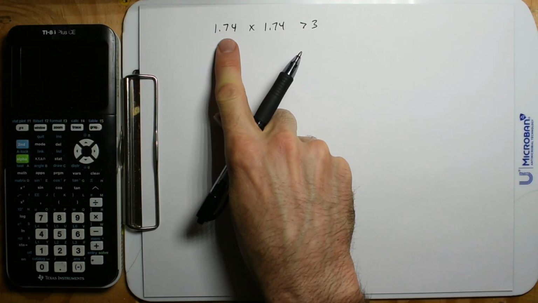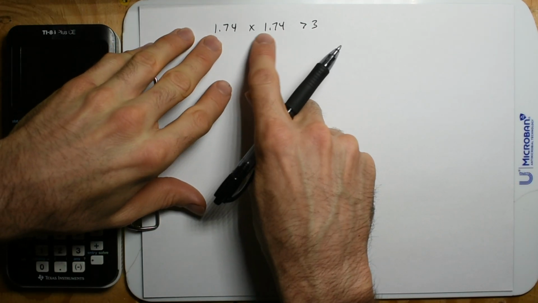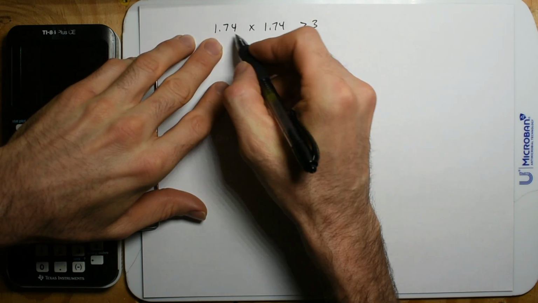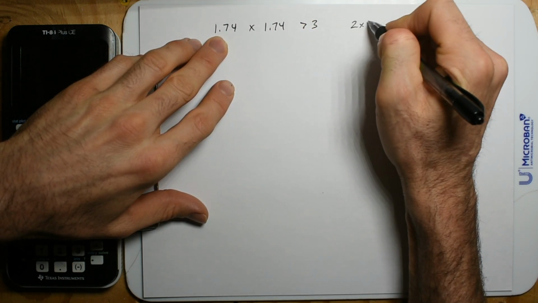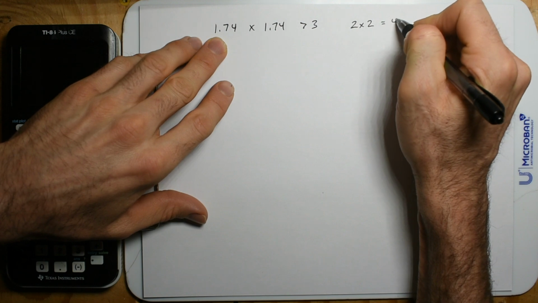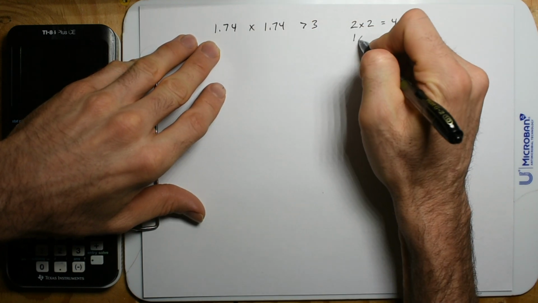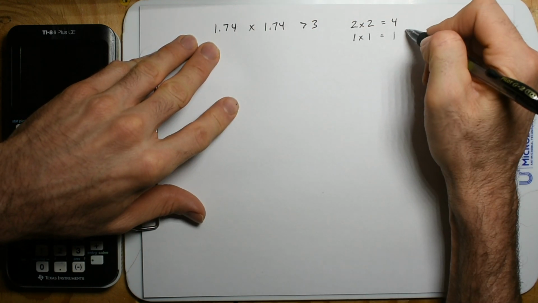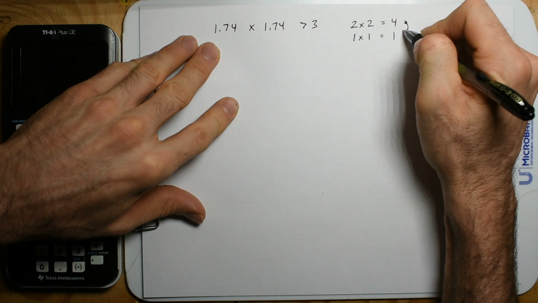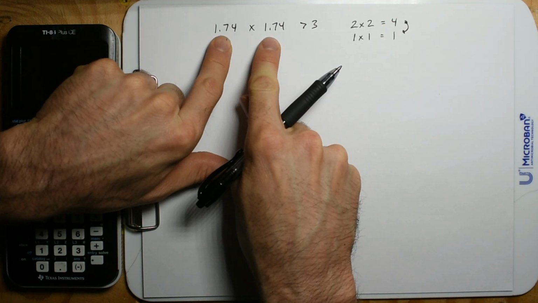I don't like to mess with decimals. I just know, let's just round this up to 2. Let's say you were multiplying 2 times 2. You would get 4. Cool. And then round down. It's going to be 1 times 1 is 1. So your number is going to be in between 1 and 4. That's why you don't have to worry about decimals.